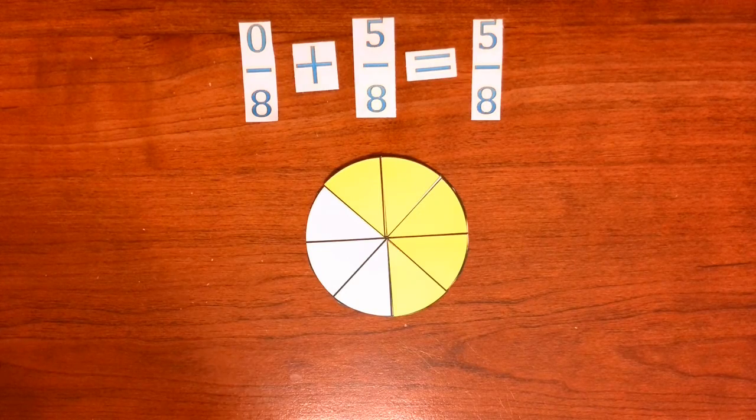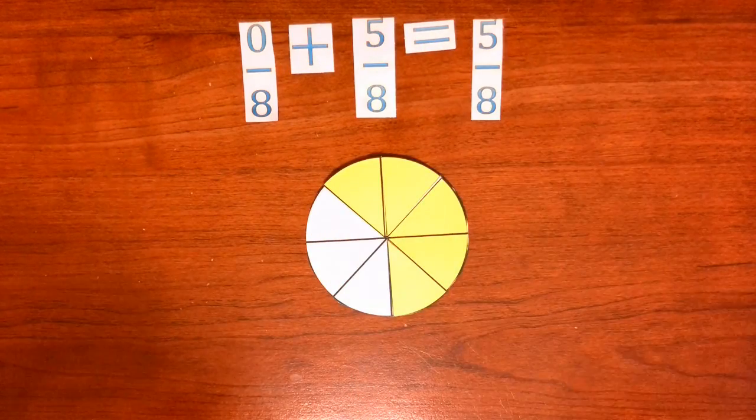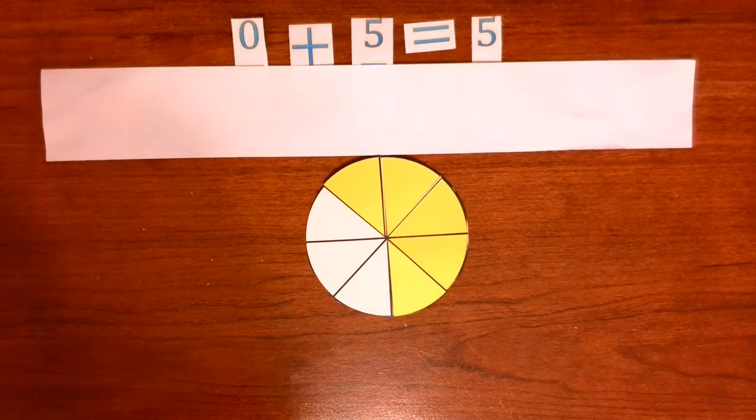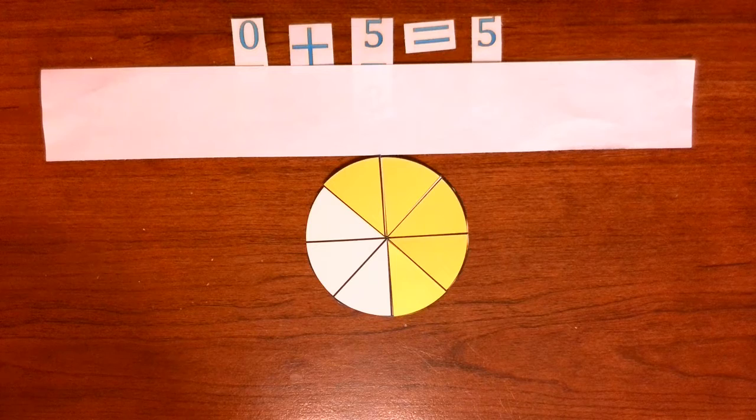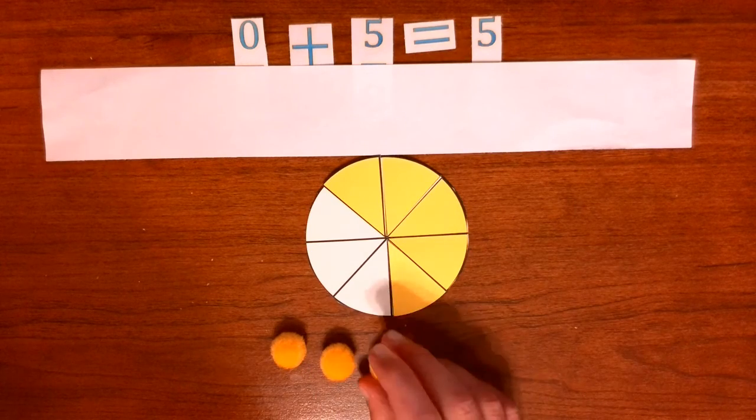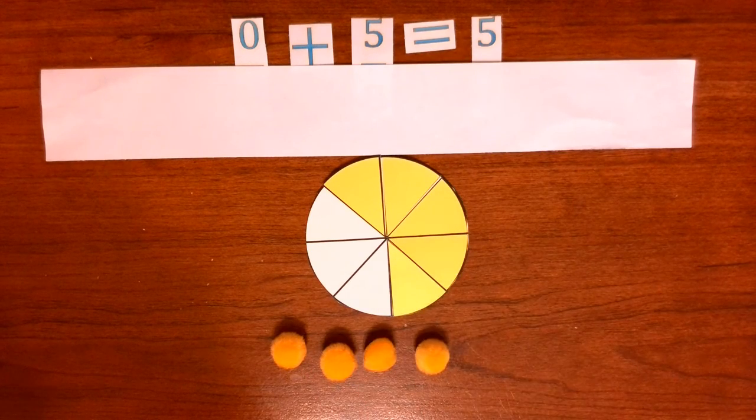I will now like to show that this rule of adding fractions, that you add the numerators but keep the denominators the same, works also when you have a numerator of 0. Suppose that I wanted to solve 0 plus 5. Well, first of all, I would get no pom-poms. I would get 0 pom-poms. Next, I would get 5 pom-poms. 1 pom-pom, 2 pom-poms, 3 pom-poms, 4 pom-poms, and 5 pom-poms.